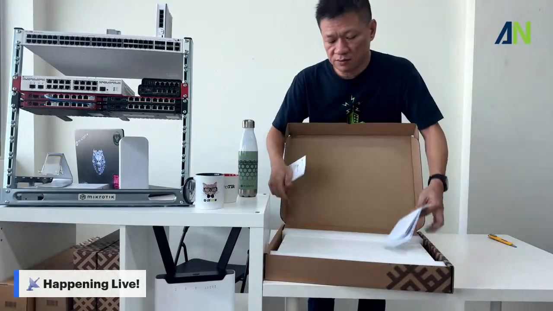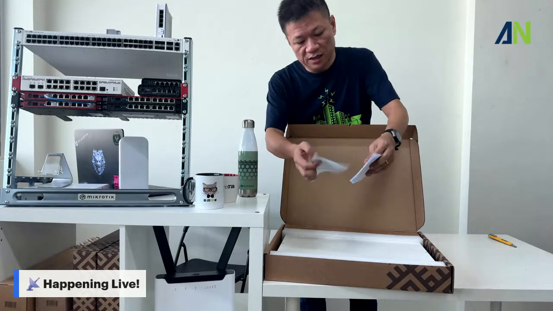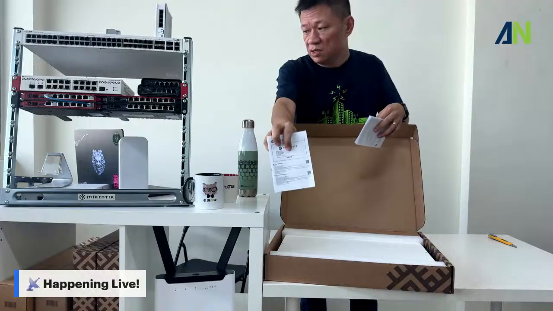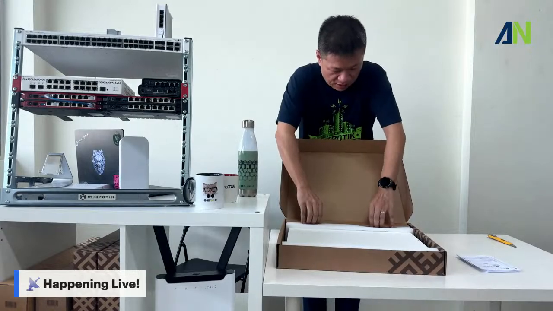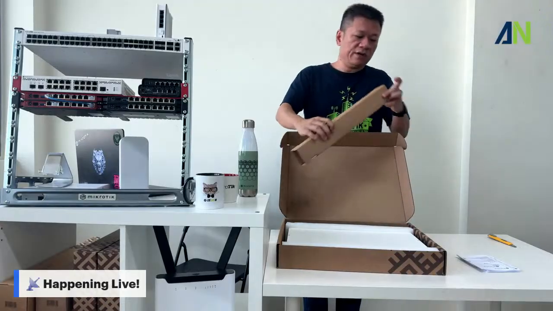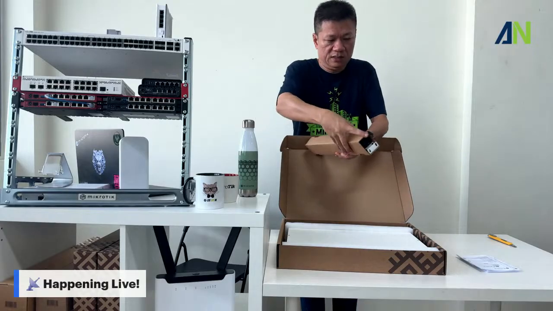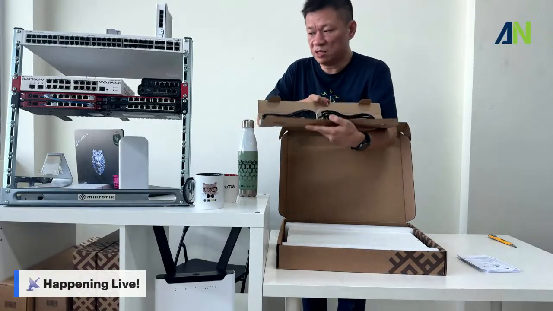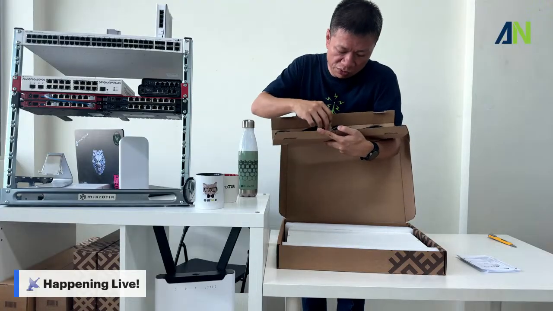Okay. So one quick user guide, and then a quick guide with the label of the serial number, username, password. Okay, a small enclosure for the cable. Okay, and also the mounting cable, the mounting ears, the screws.